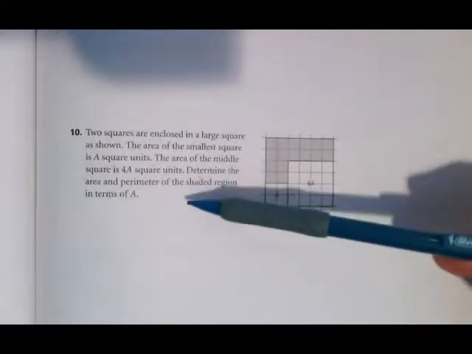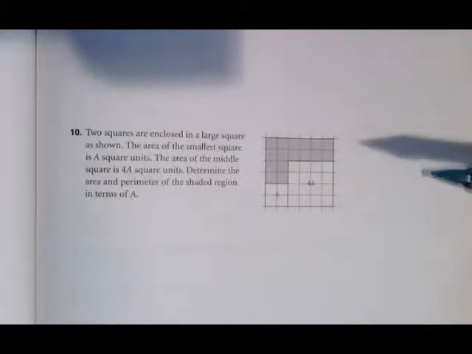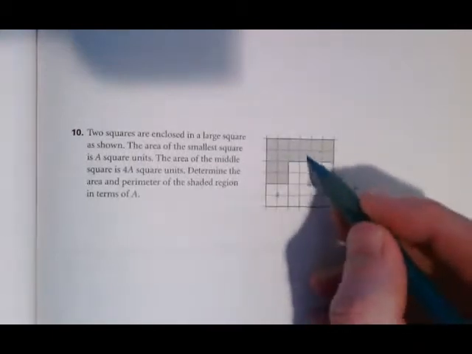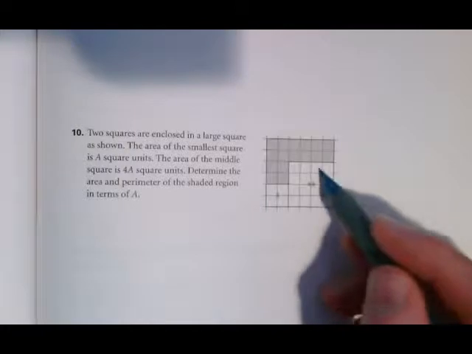Determine the area and perimeter of the shaded region in terms of a. So use that a value. It wants the area and perimeter of the shaded region. 1, 2, 3, 4, 5, 6, 7, 8, 9, 10, 11, 12, 13, 14, 15, 16. 1, 2, 3, 4, 5, 6, 7, 8, 9, 10, 11, 12, 13, 14, 15.